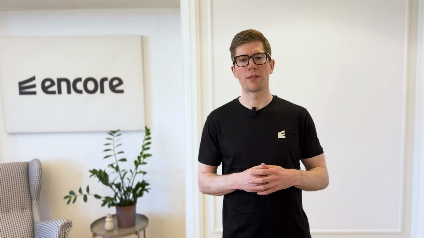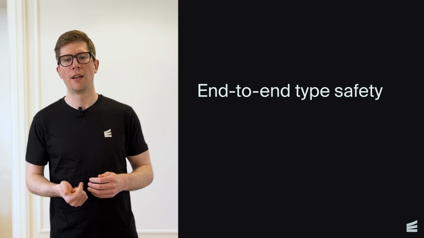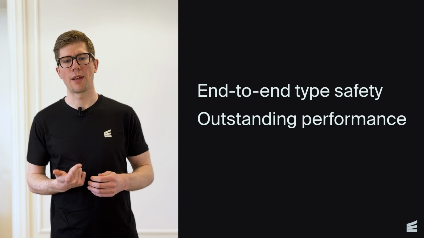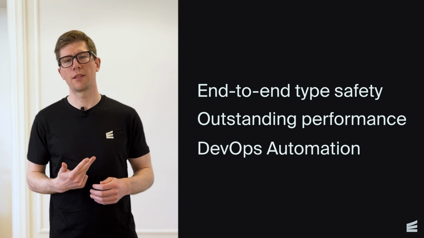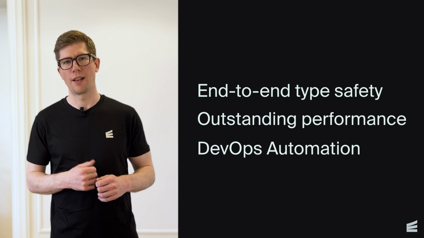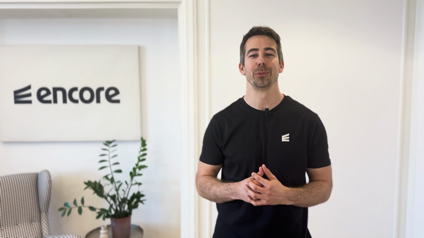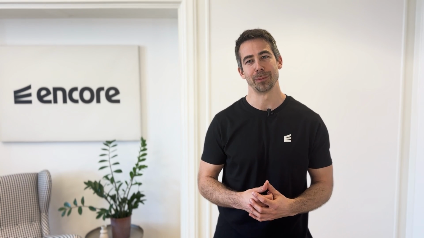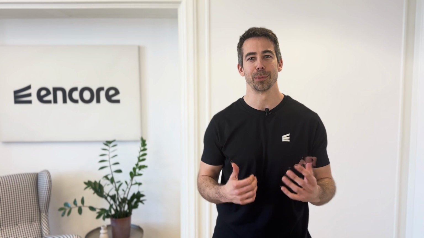Over the next few minutes, we'll show you how Encore for TypeScript enables end-to-end type safety for distributed systems, provides outstanding performance and observability powered by a new Rust-based runtime, and finally enables complete cloud DevOps automation. Let's jump in. Encore for TypeScript is designed around a new Declarative Backend SDK, which makes it really simple to create backend services and APIs, and even use cloud infrastructure resources like databases and pubsub.